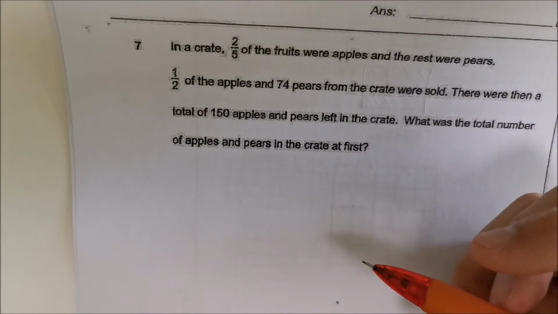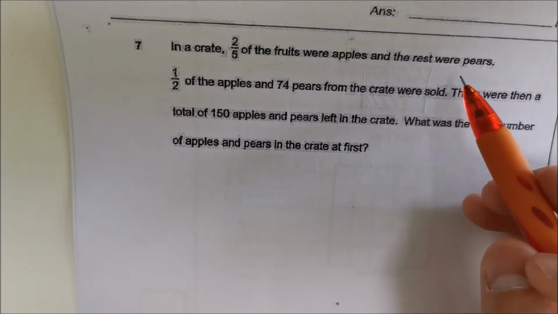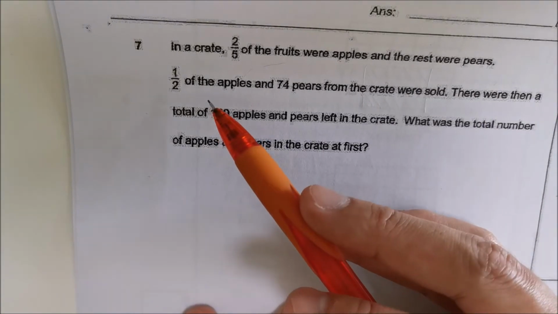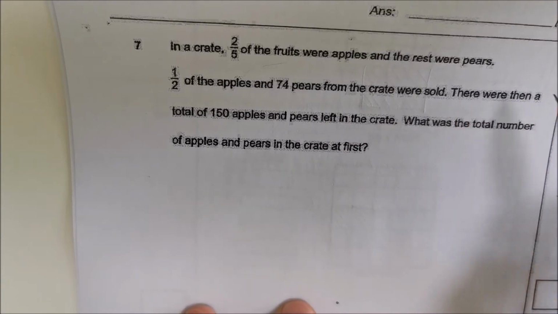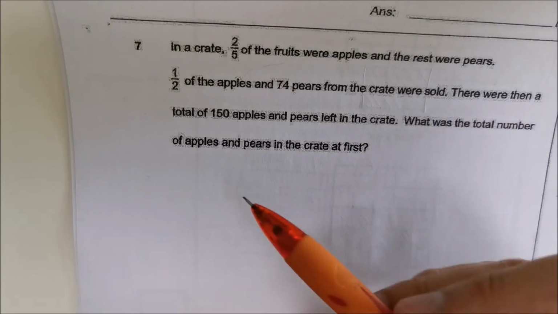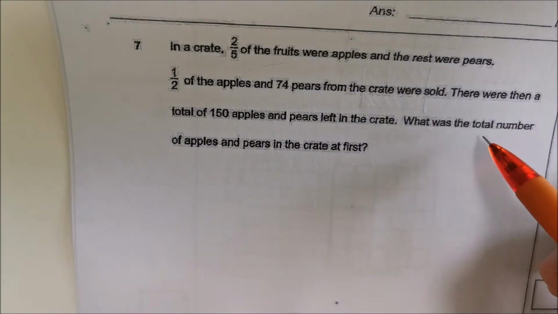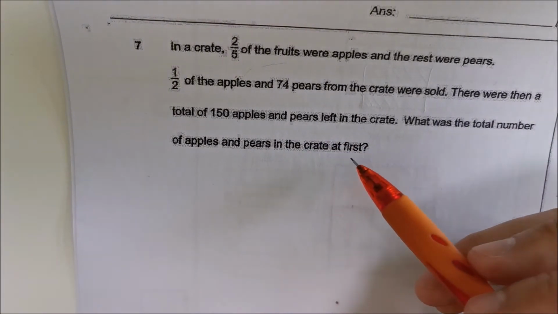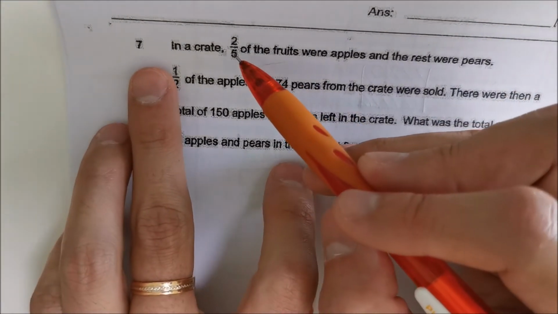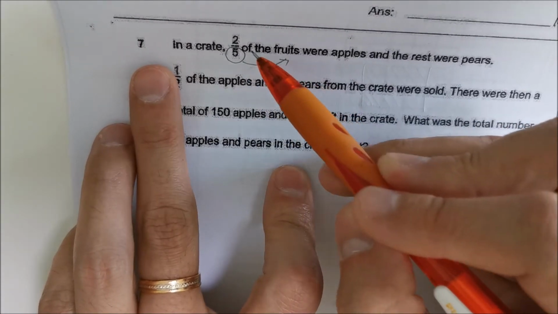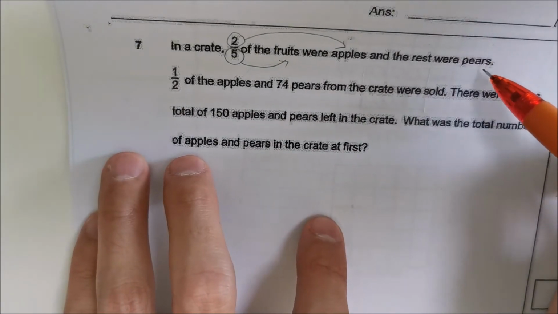Okay, question 7. In a crate, 2/5 of the fruits were apples and the rest were pears. So half of the apples and 74 pears from the crate were sold. So there were then a total of 150 apples and pears left in the crate. What was the total number of apples and pears in the crate at first? Okay guys, can you see this? If 2 over 5 of the fruits, right, it means that the fruits will be 5 units and the apples will be 2 units. So the pears have to be 3 units.